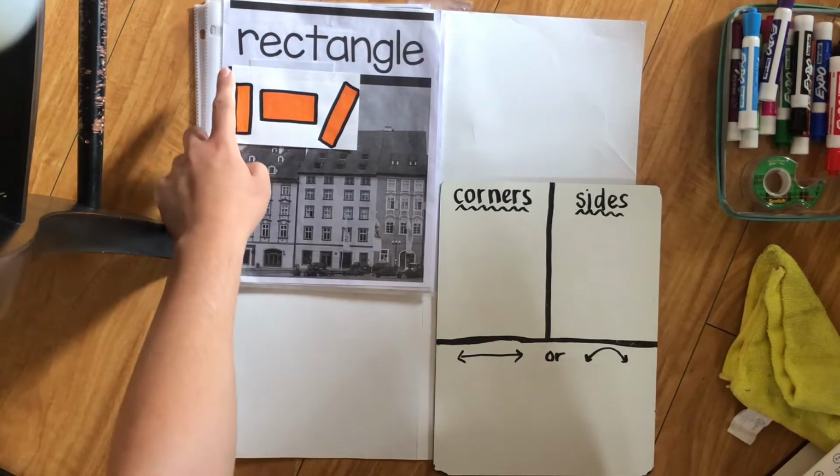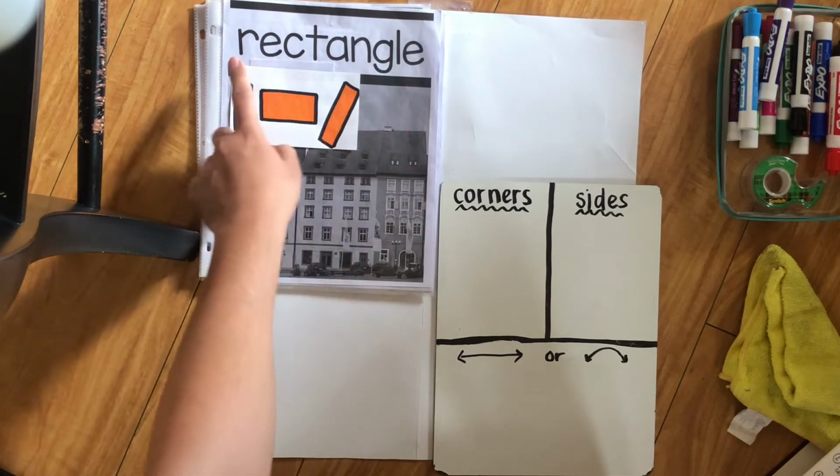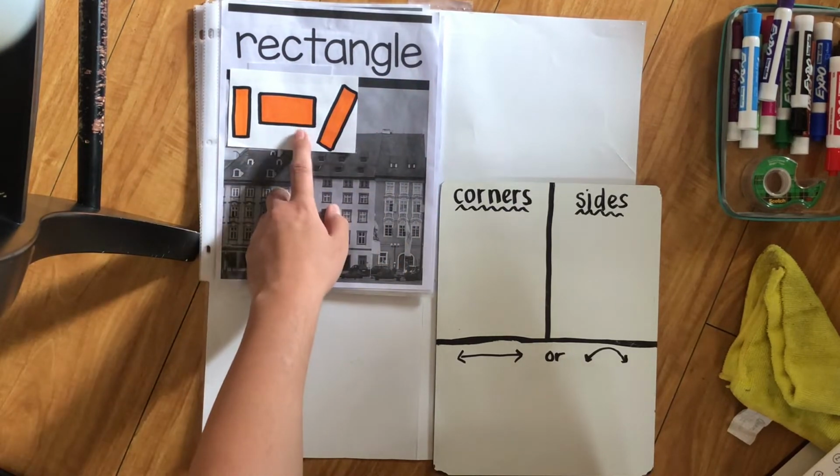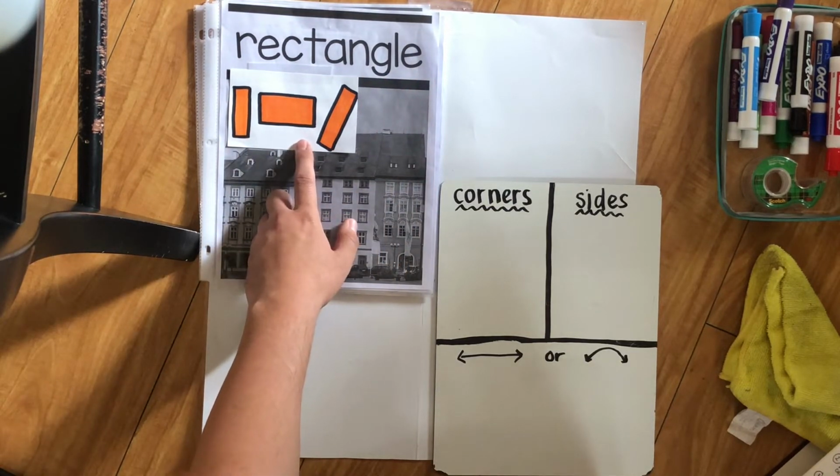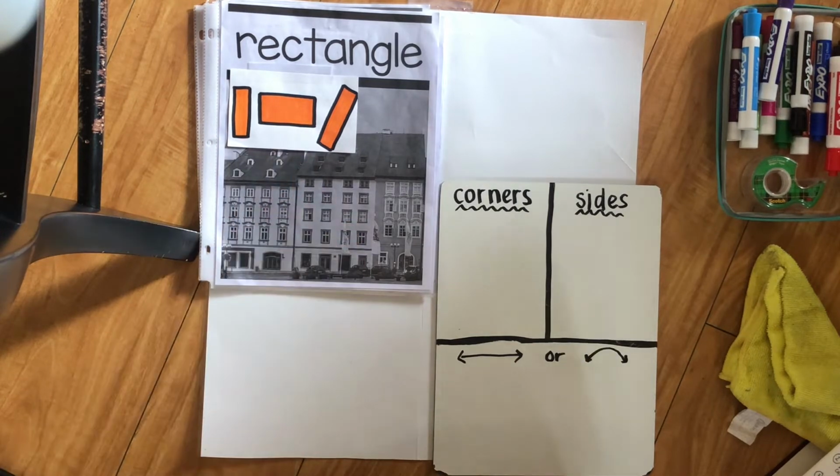All right, our next shape is a rectangle. What's it called? A rectangle. A what? A rectangle. This is a rectangle. The name of the shape is a rectangle.